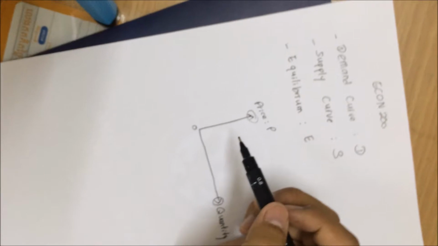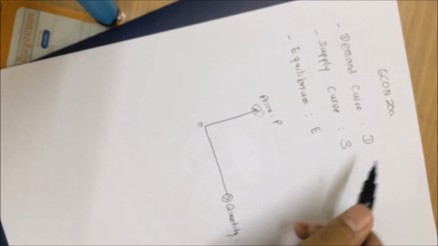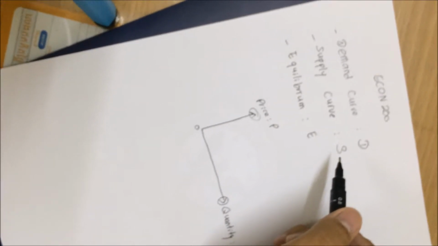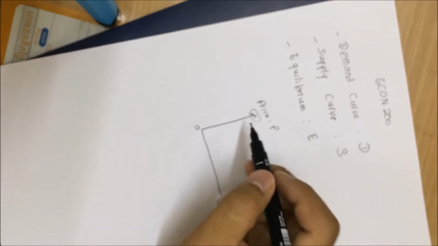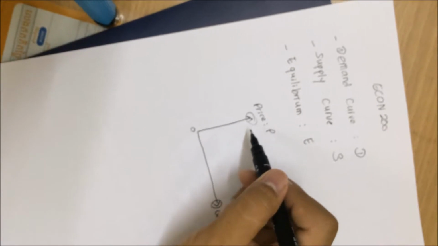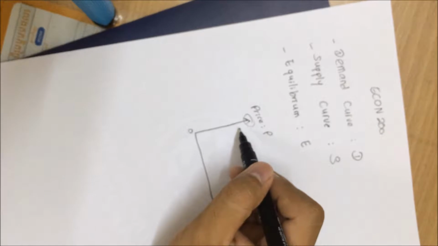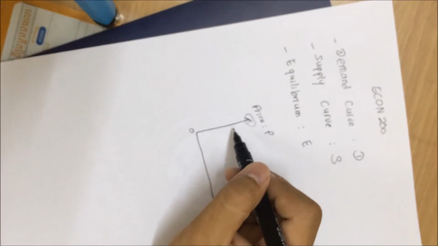Of these two kinds of curves, one curves downward and one curves upward, either D or S. For demand, if you set the price higher, people demand less.